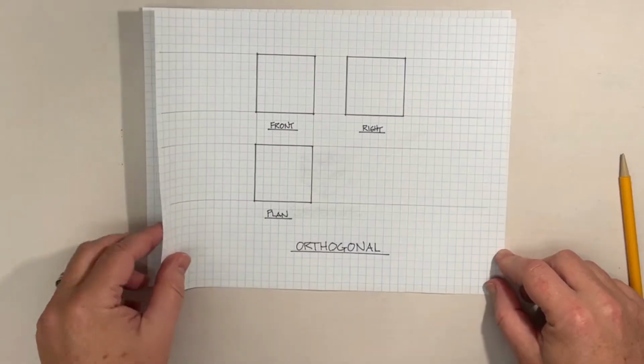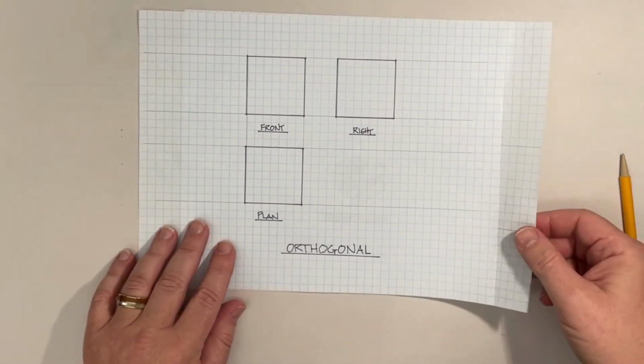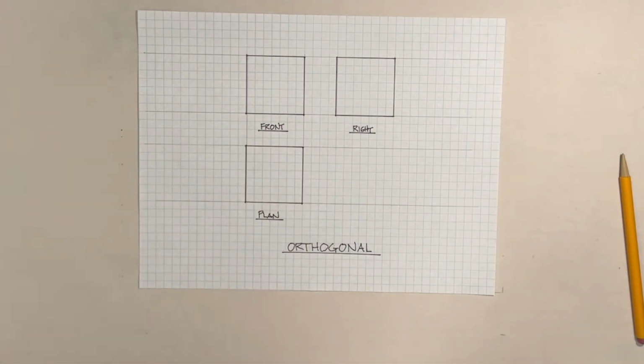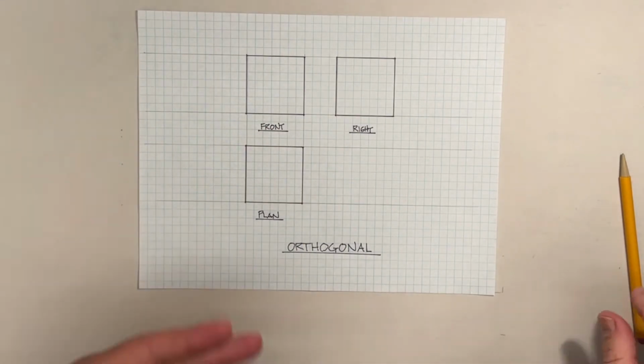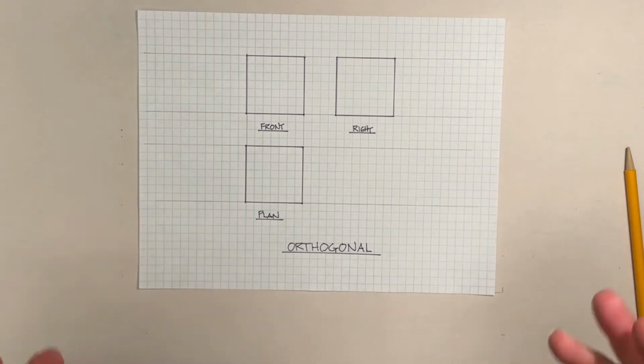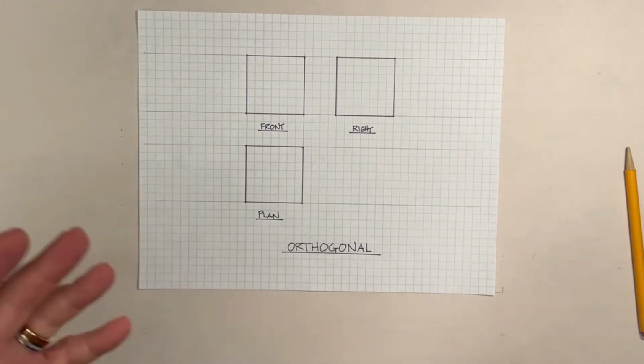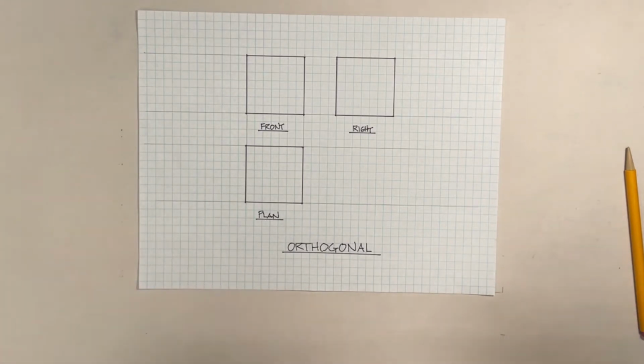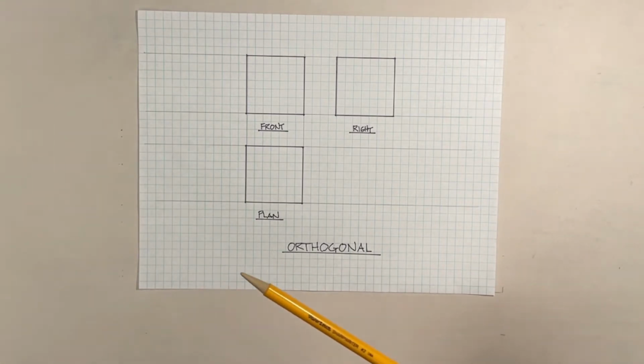So why do I have multiple views of this object? Well, clearly, if it were in fact just a cube, I would only need one view of it. But remember that I said the cube represents any three-dimensional object. And with most three-dimensional objects, you need at least two.